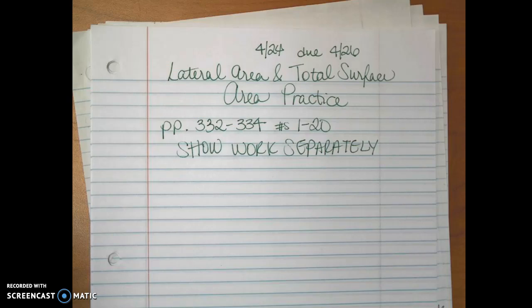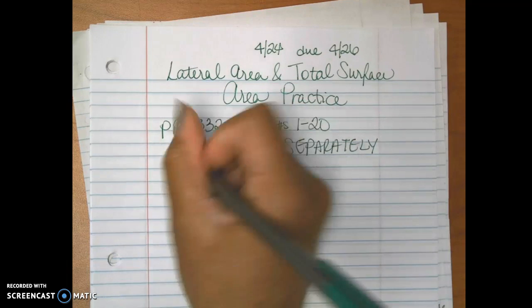So, yesterday, we went over several examples. And we talked about lateral area and total surface area of prisms and pyramids. What exactly are lateral faces?